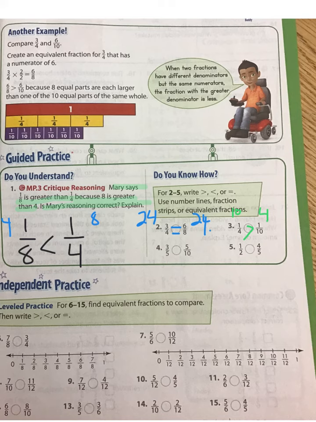Now let's do number 4. 5 times 5 is 25, and 10 times 3 is 30. Therefore, this fraction is going to be greater. And last, 1/2 and 4/5. 2 times 4 is 8, and 1 times 5 is 5. So I know that 4/5 is going to be greater. You can continue to use the same method when doing the rest of the problems. Go ahead and do the rest of the problems on this page.